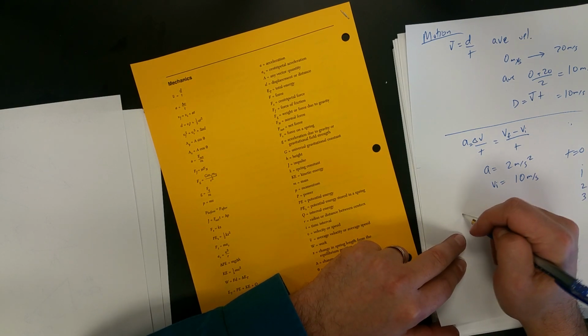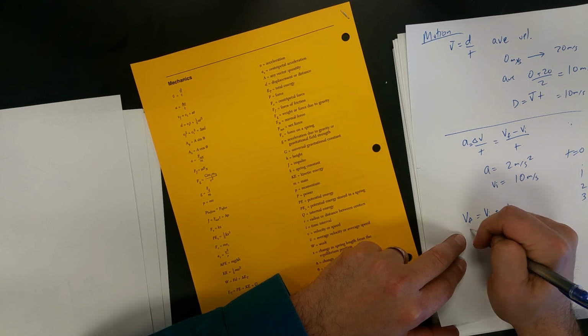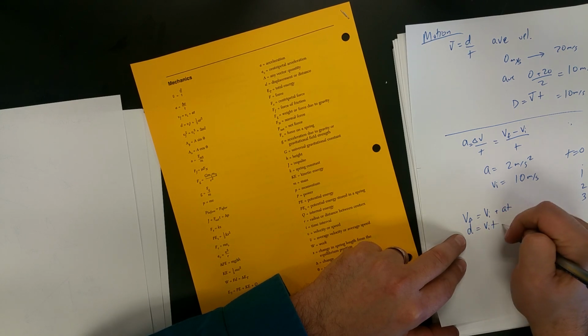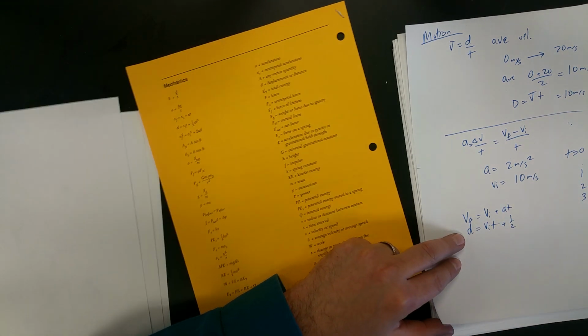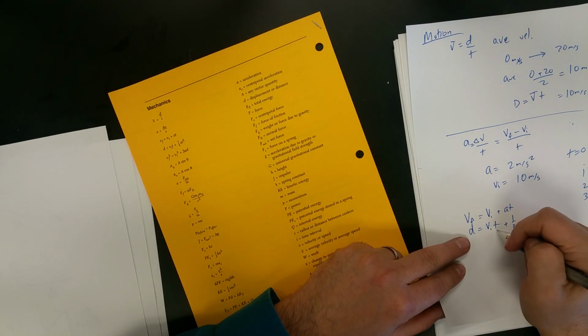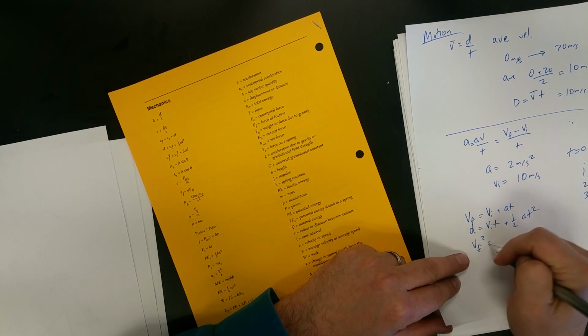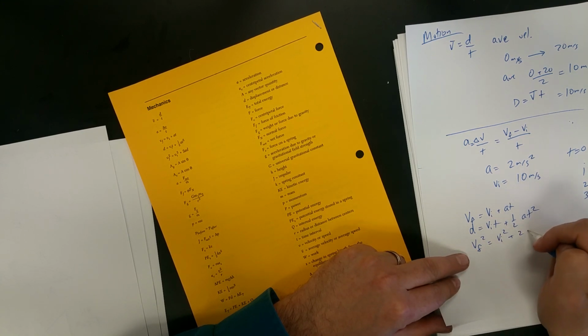Other kinematics equations: v final equals v initial plus at. You've got d equals v i t, initial velocity times time, plus 1/2 a t squared. And v final squared equals v initial squared plus 2ad.